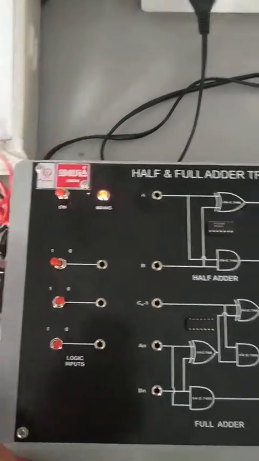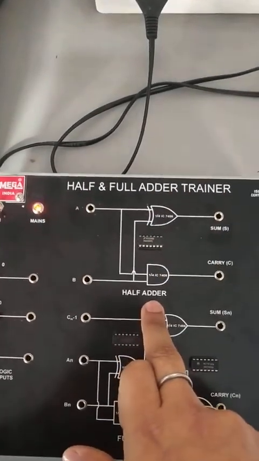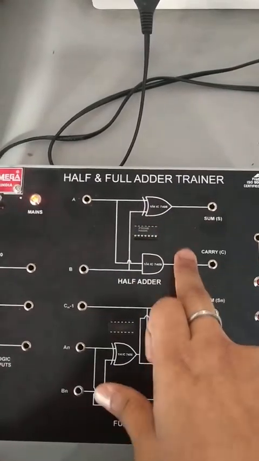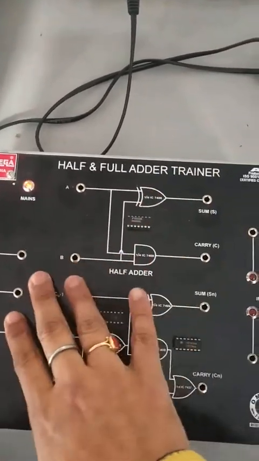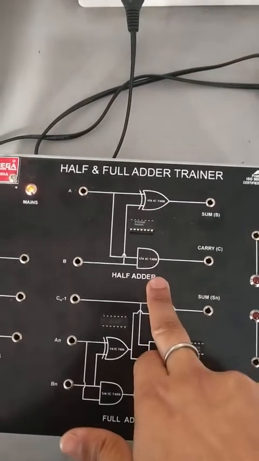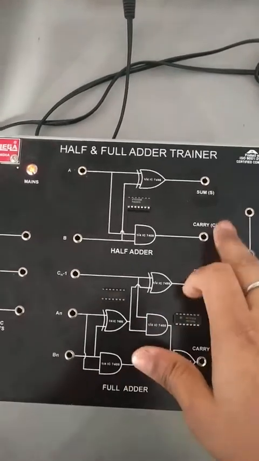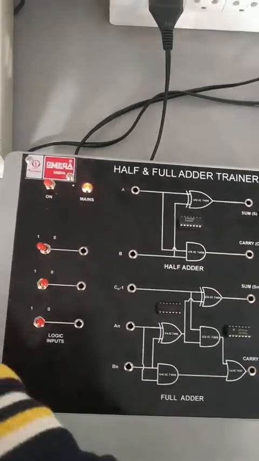After that, you can see that this is a half adder circuit. You are using an XOR gate and an AND gate. This is your sum and this is carry. First, connect the connecting wires.